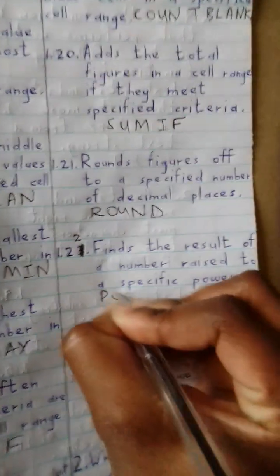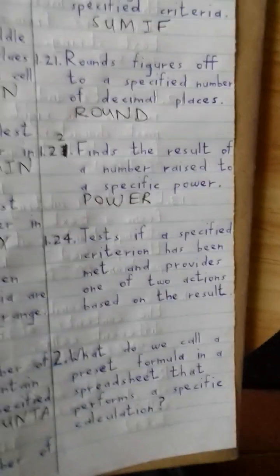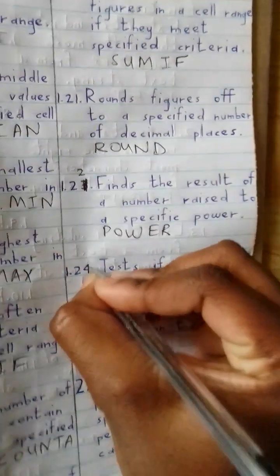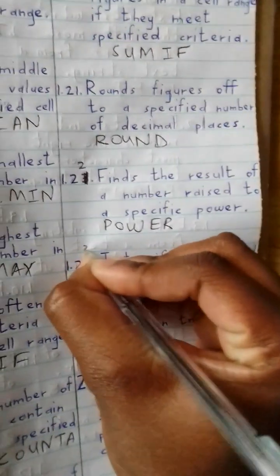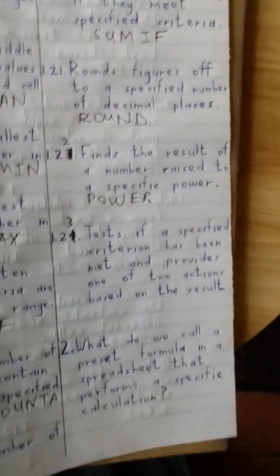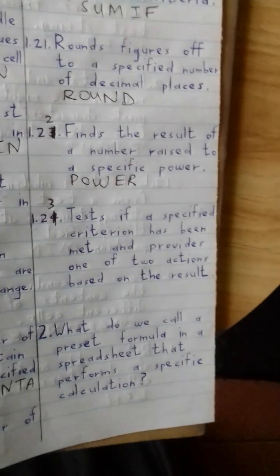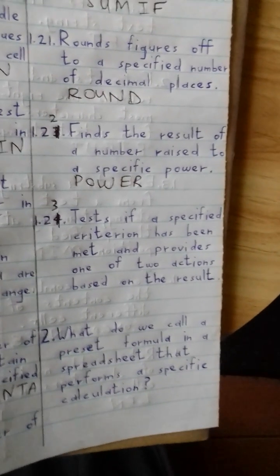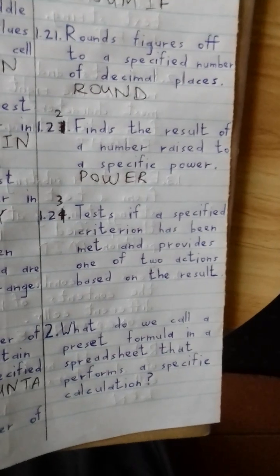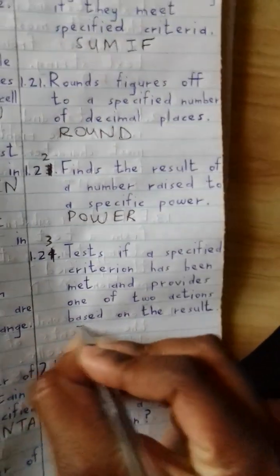That is the power function. Two should be 3 here. Tests if a specified criterion has been met and provides one of two actions based on the result. That is the if function.